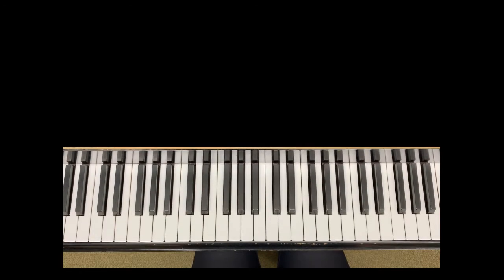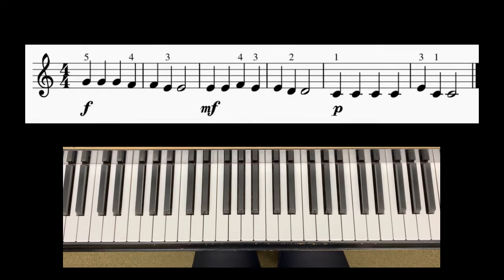Let's do one more example. You'll see that in this example, we are starting with a forte, so we will begin playing loudly. Then, in the third and fourth measures, we go down to a mezzo forte, so we'll play just a touch softer, but still relatively loud. Then we will end softly, because we are given a piano marking in the last two measures.